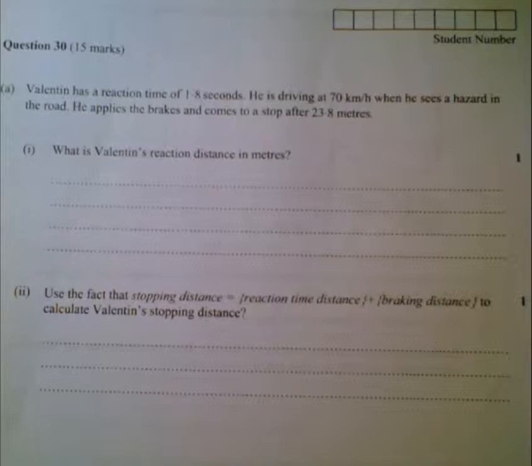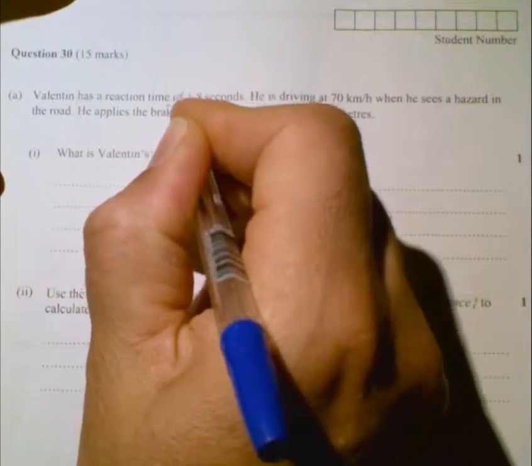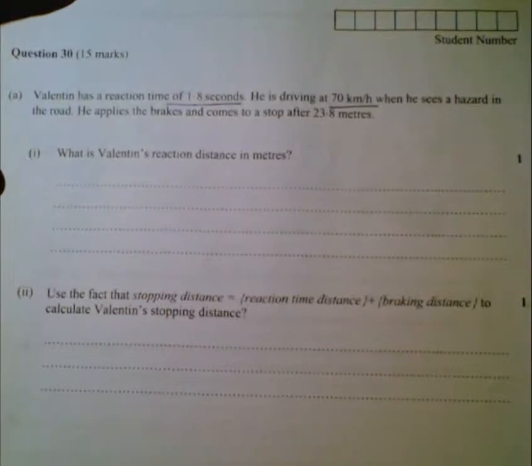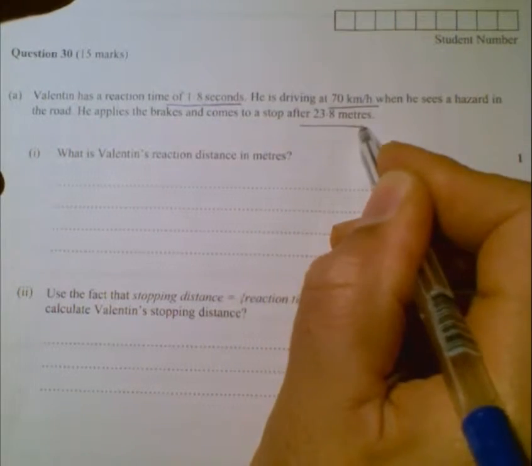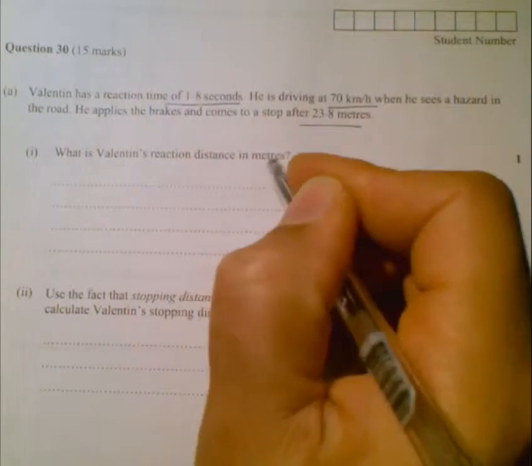Okay, this is question 30A of the 2015 CSSA trial mathematics paper. It says Valentine has a reaction time of 1.8 seconds. He is driving at 70 kilometers per hour when he sees a hazard in the road. He applies the brakes and comes to a stop after 23.8 meters. Then he goes on to ask, what is Valentine's reaction distance in meters?